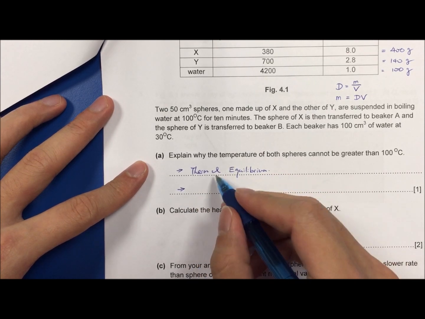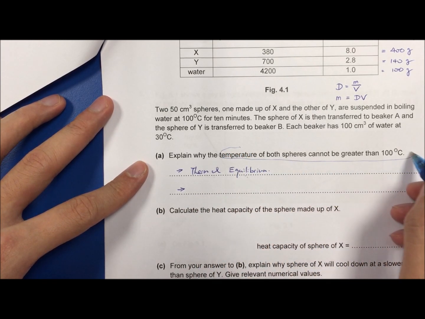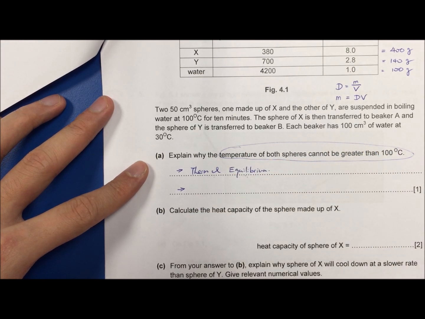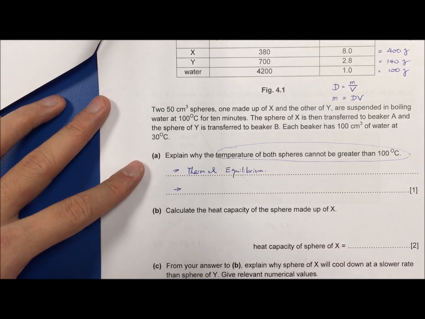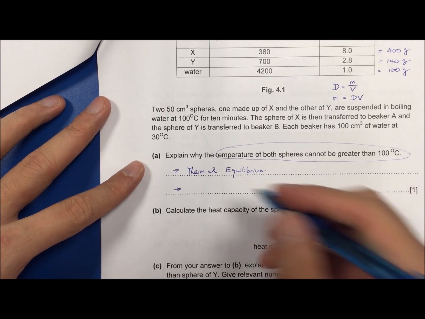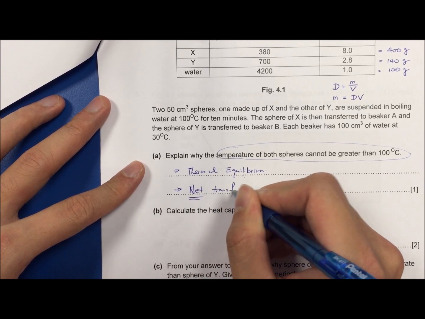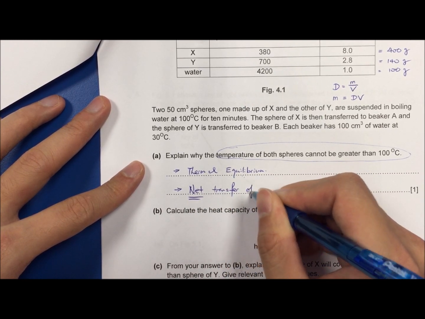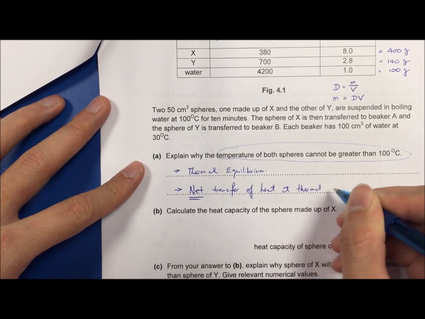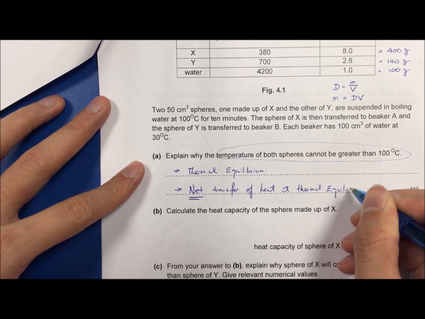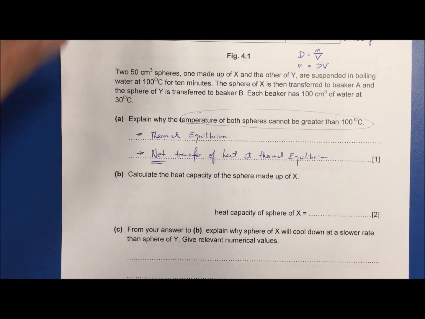And of course, thermal equilibrium, if you just mention this alone, you are actually paraphrasing this line. So this alone will not give you the full credit. What makes a temperature constant is because there's no net transfer of heat at thermal equilibrium. And hence, there will be no temperature change and it won't go greater than 100.